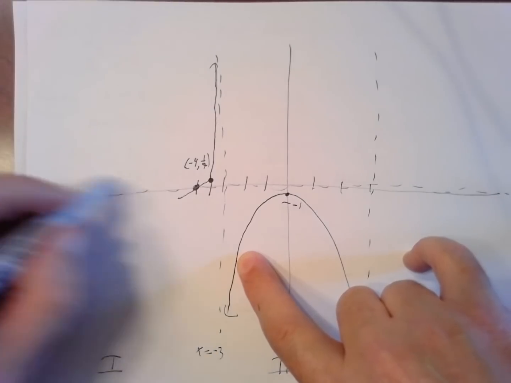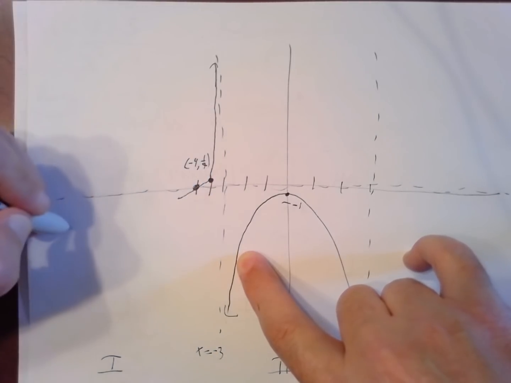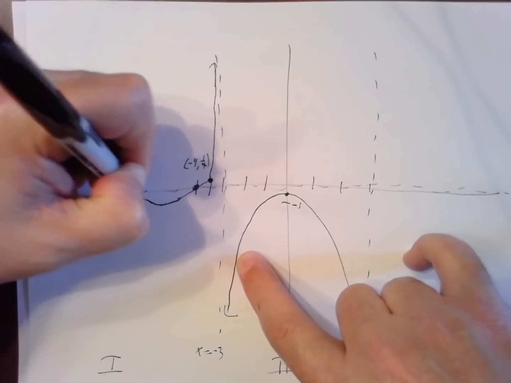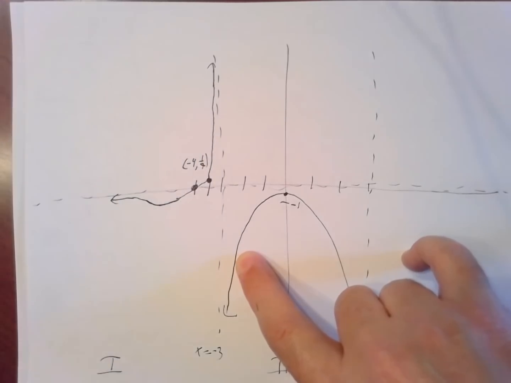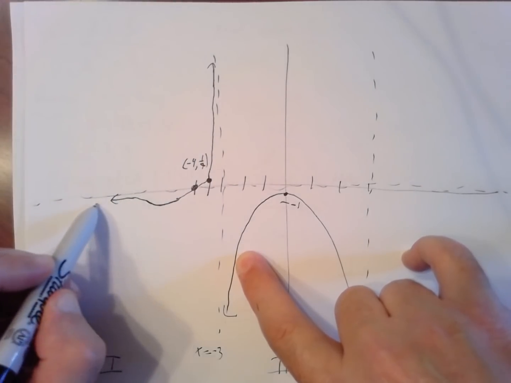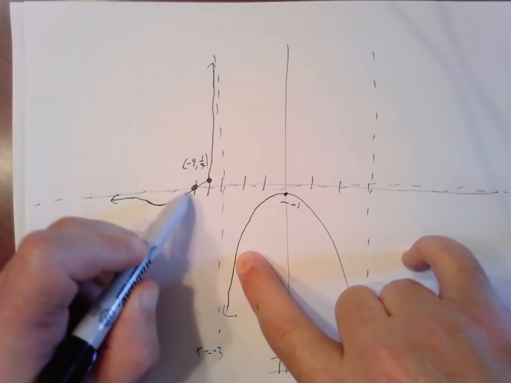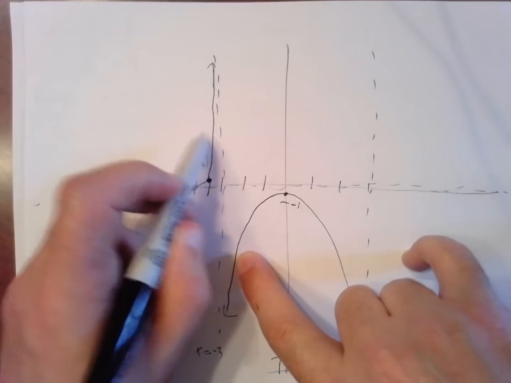But asymptotes only tell you what happens on the ends. So the graph has to ride on the bottom of this asymptote here. It's going to come down a little bit, but then it's going to go back up and ride underneath this asymptote. So it's going to get closer and closer on the bottom. You can cross a horizontal asymptote. You can never cross a vertical.